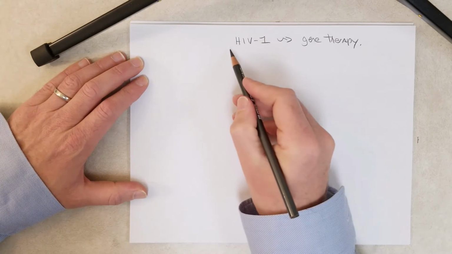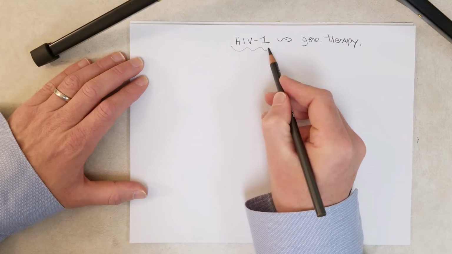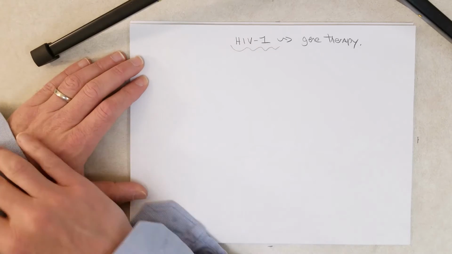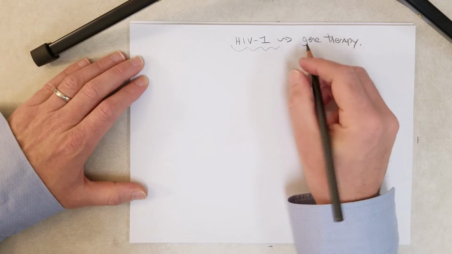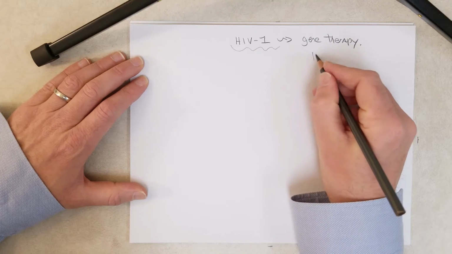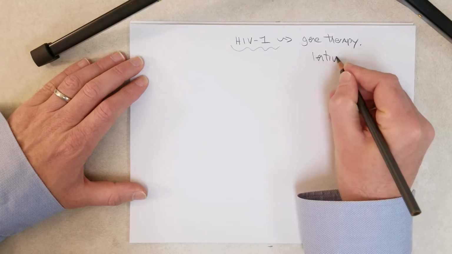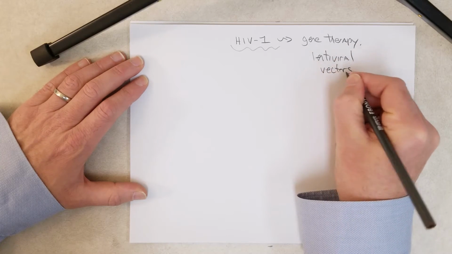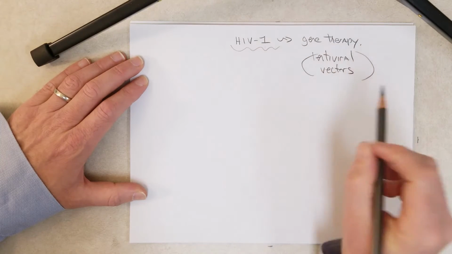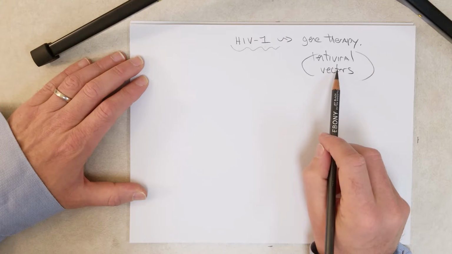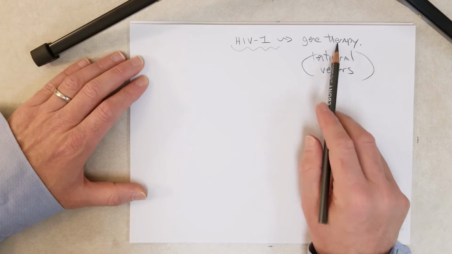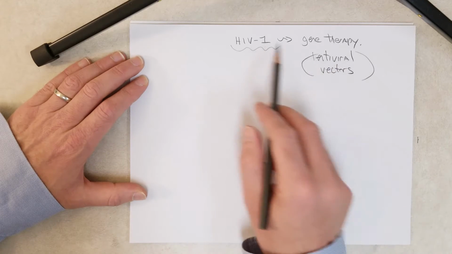And we're going to learn a little bit about HIV-1, and hopefully that's going to help us understand how this certain gene therapy approach that uses lentiviral vectors works. So by learning about HIV-1, it'll be easier for us to understand how these lentiviral vectors work in gene therapy. And what's the connection here?